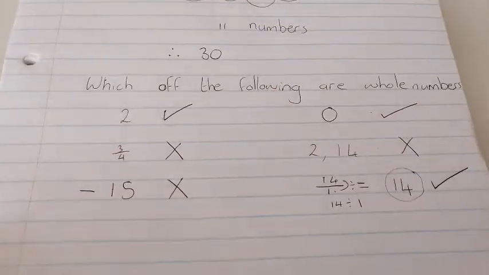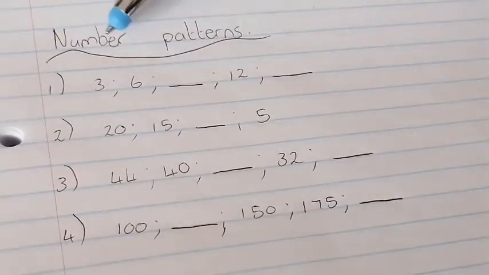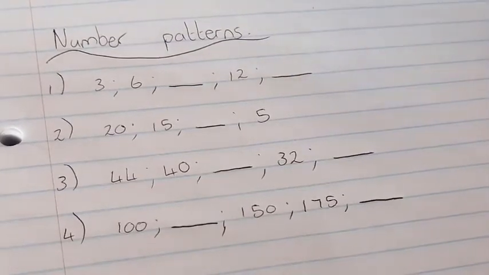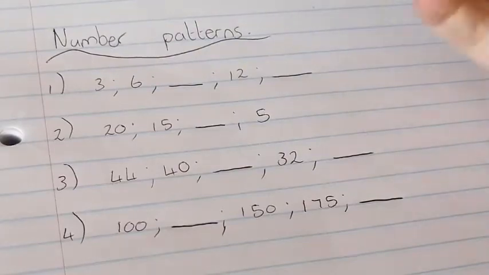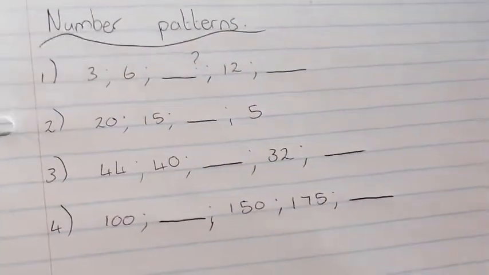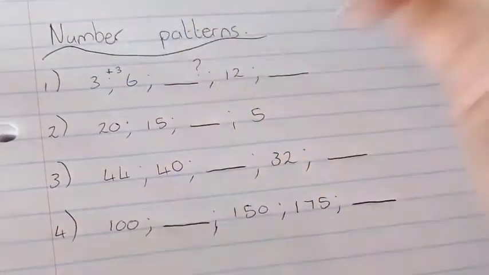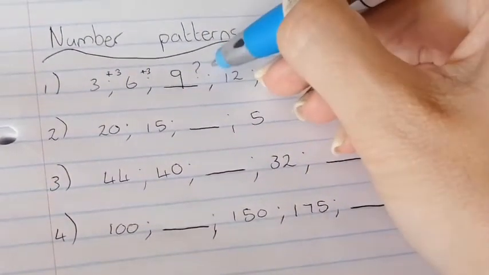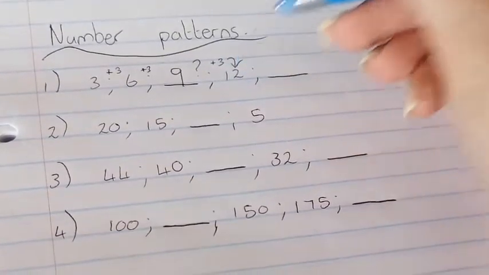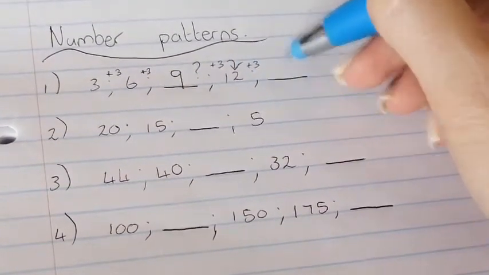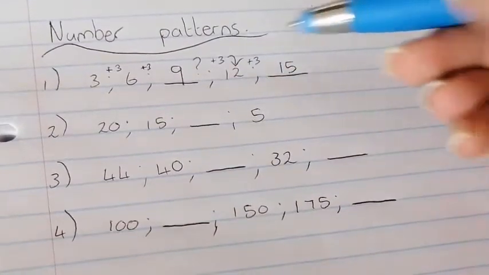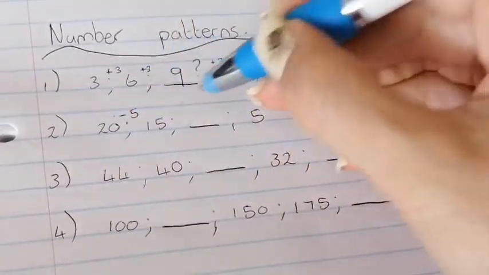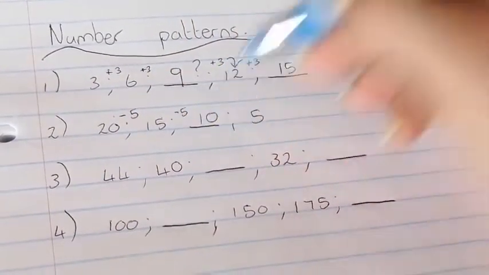The next one, number patterns. So they'll give you a couple of numbers in a number pattern and leave some digits open, and you have to figure out what goes there. So here we can see between 3 and 6, there's 3. So every time they're adding 3. So it's going to be 3, 6, 9, 12 plus 3, 15. So you're just adding 3 in that number pattern. Now we see that every time they're subtracting 5. So we're counting backwards in 5. So it's 20, 15, 10, 5.